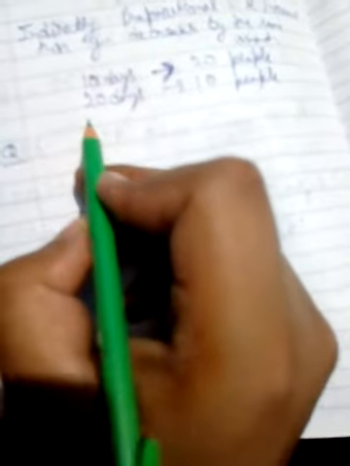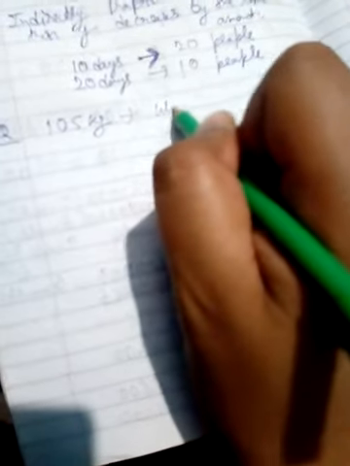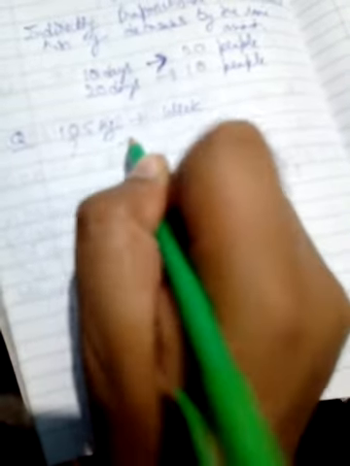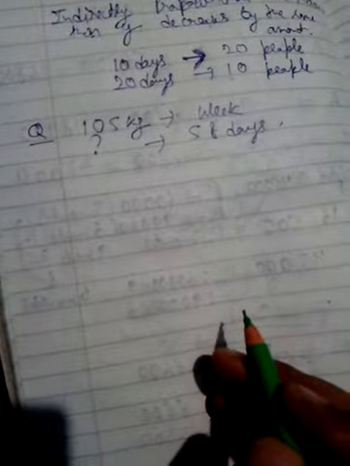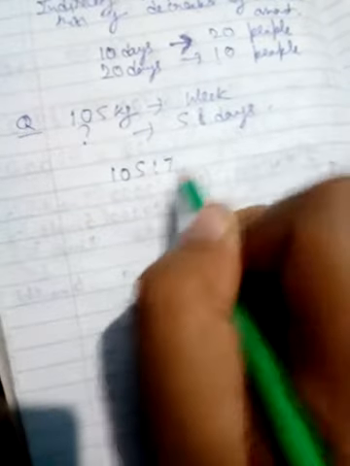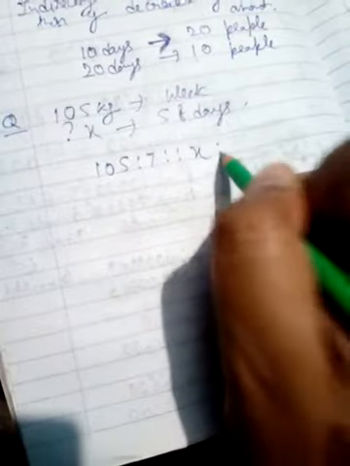So let us solve a problem. The problem goes like this. A canteen requires 105 kg of wheat for a week. How many kg of wheat will be required for 58 days? 105 kg for a week, and how many kgs would be required for 58 days? The easier way to solve this question is to convert it into proportion. So 105 is to 7, and suppose it is x is to 58.